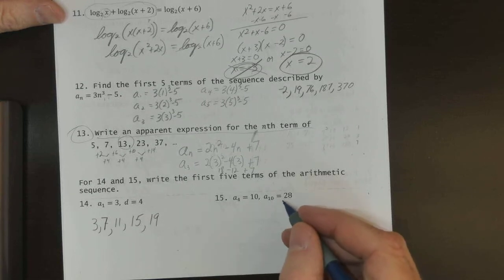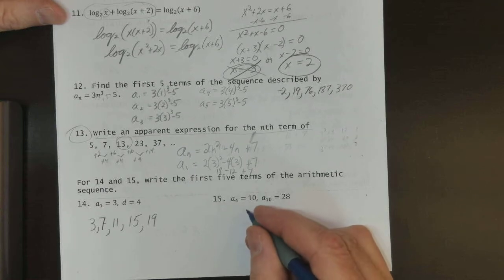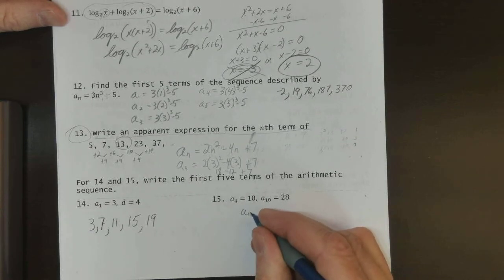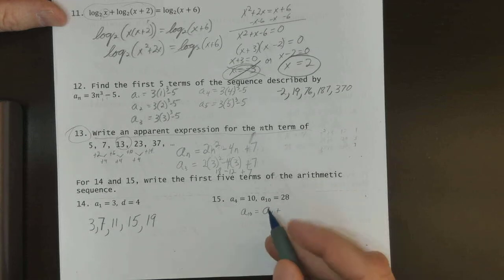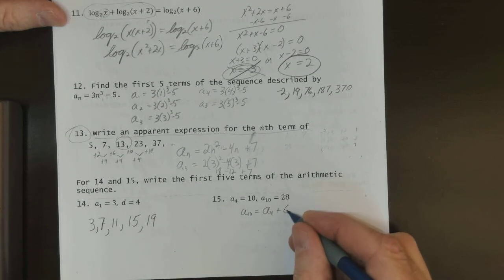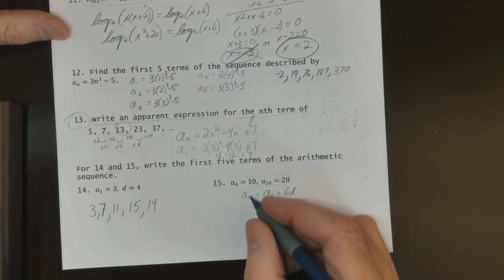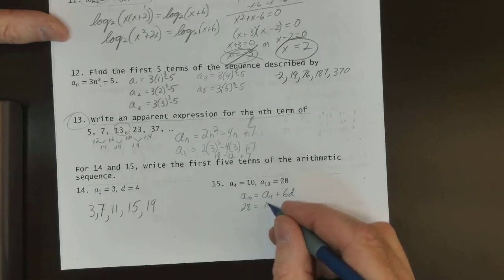Okay, here A4 is 10 and A10 is 28. A10 would equal A4 plus, we've got 6 times from 4 to 10 that we would add D, so I'm going to put plus 6D. And A10 is 28. A4 is 10.